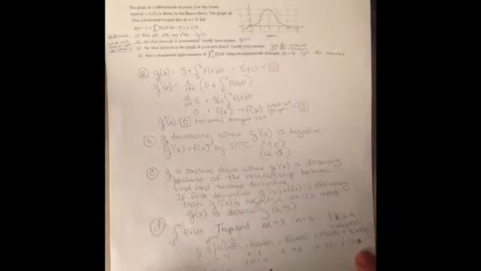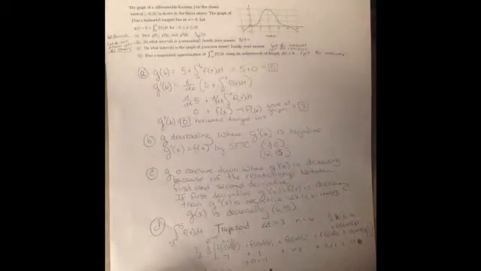Part D is asking you to find a trapezoidal approximation using 6 subintervals, with change of x being 3. So if you look up at your graph, if you have 6 subintervals, you're going to go -3, 0, 3, 6, 9, 12, 15.